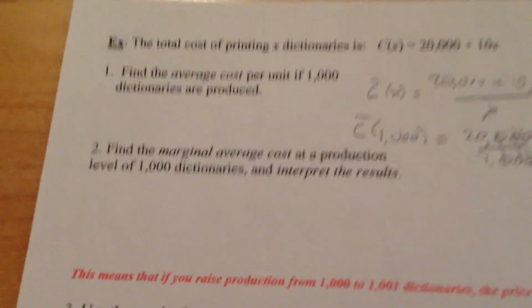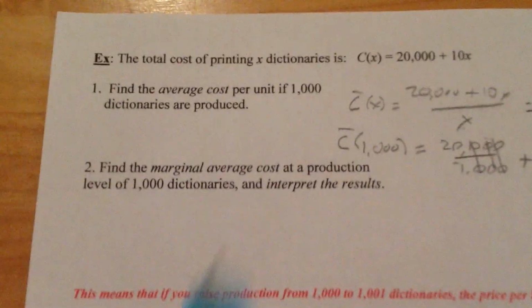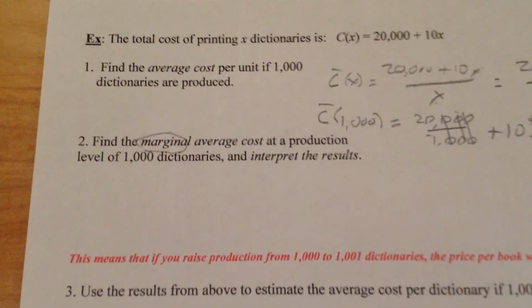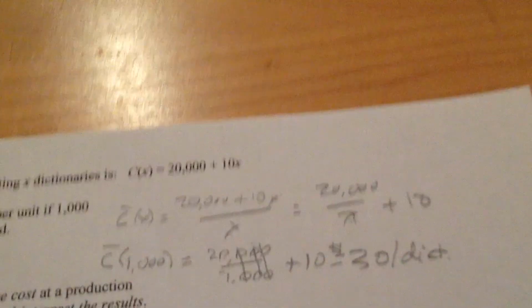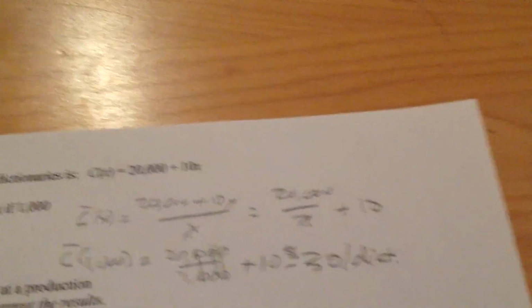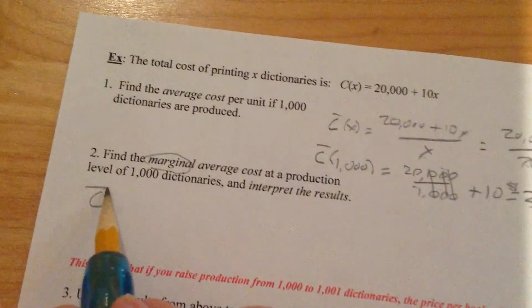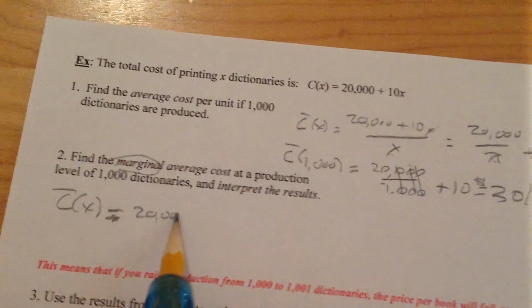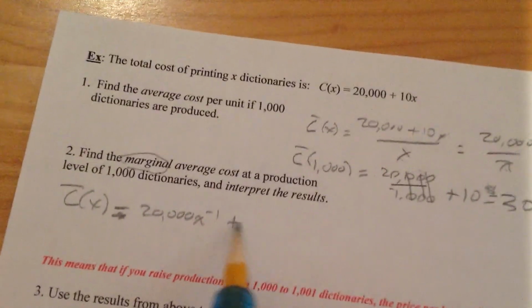All right, find the marginal average cost at a production level of 1,000. So again, to find the marginal, this keyword is indicating I need to take the derivative of average cost. We have our function up there for average cost. So if I want to find the marginal average cost, I need to take its derivative. So again, I would rewrite the average cost function as 20,000x to the negative 1 plus 10.